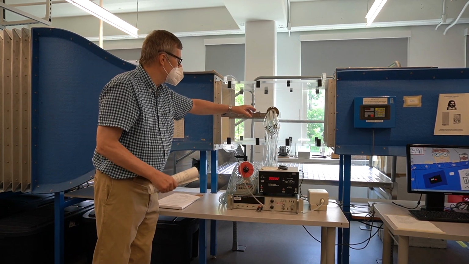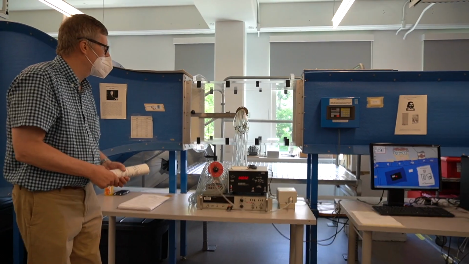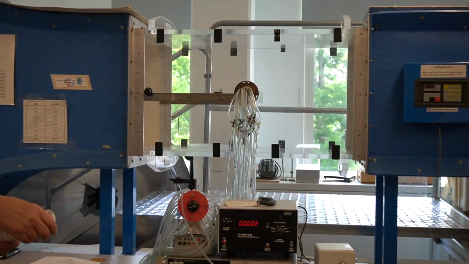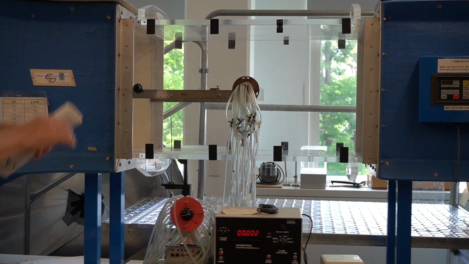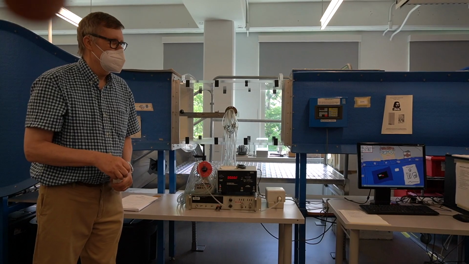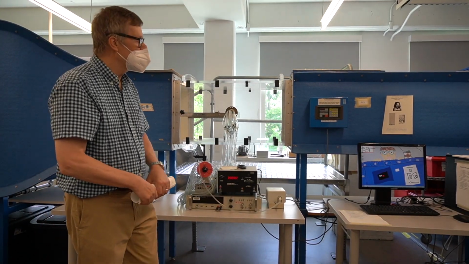So here in the test section, you've got a square section cylinder or blunt body, and we're going to play with that. We'll come back to this point. I'm going to take you further down here, and we'll take a look at what goodies we've got here.